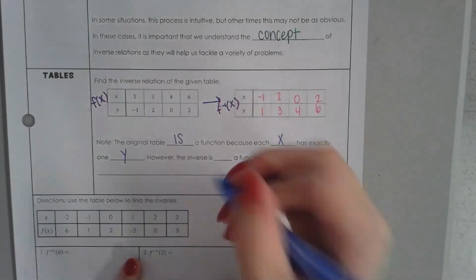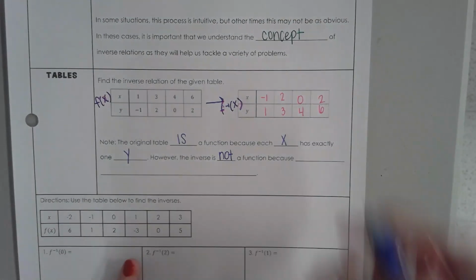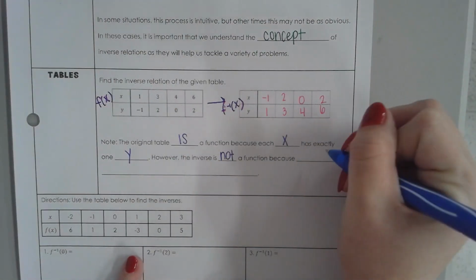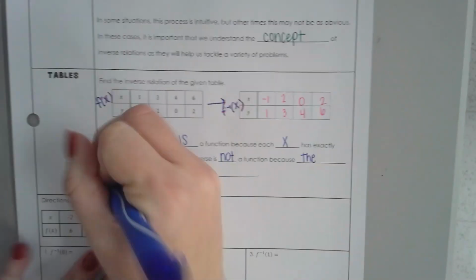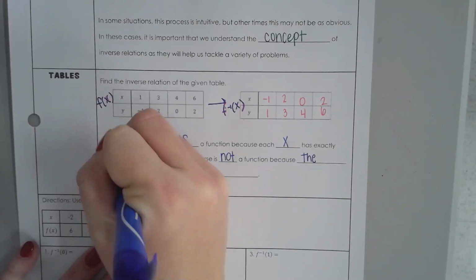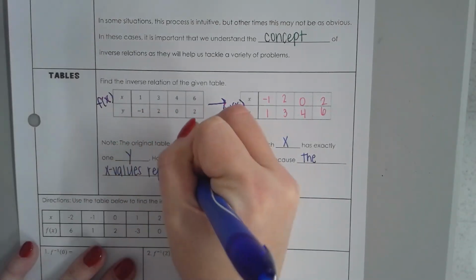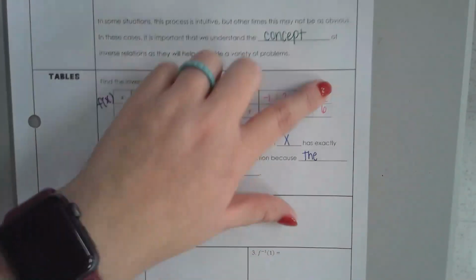No. The inverse is not a function because, you could explain this a few different ways, I'll just say because the x values repeat. The 2. You have a 2 that has a 3 and a 2 that has a 6.